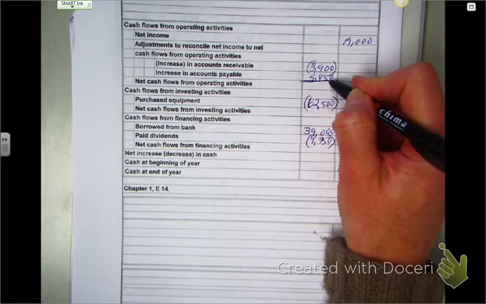Then we have our cash from investing activities. This is actually going to be a decrease of $62,500.